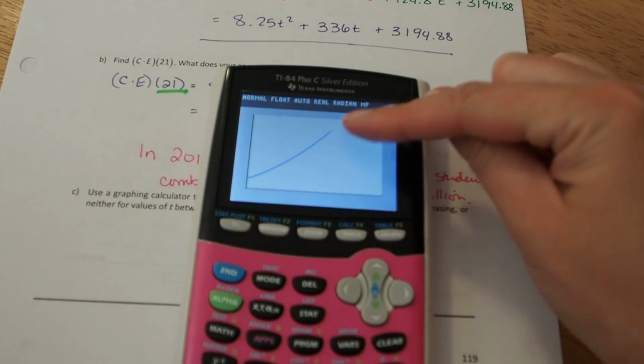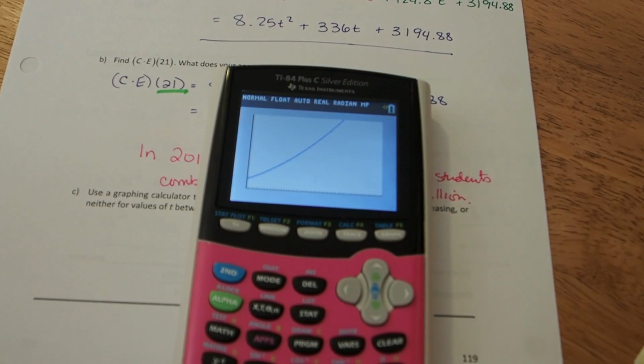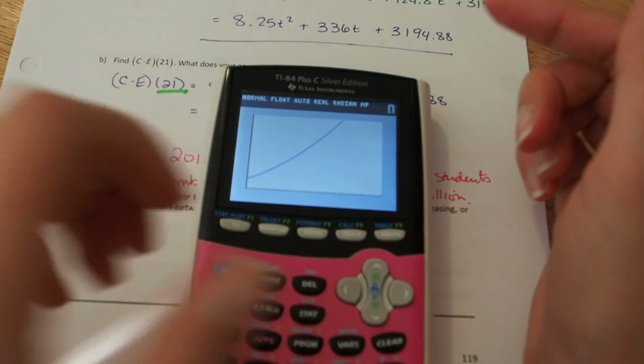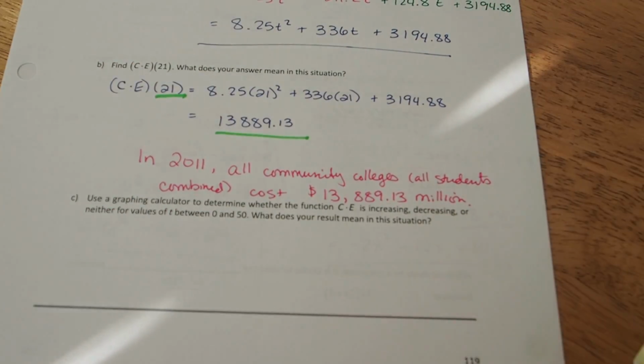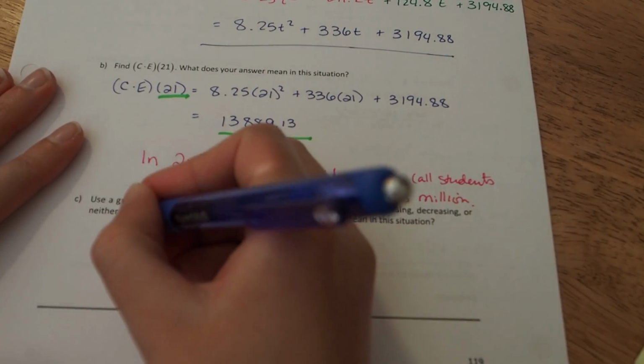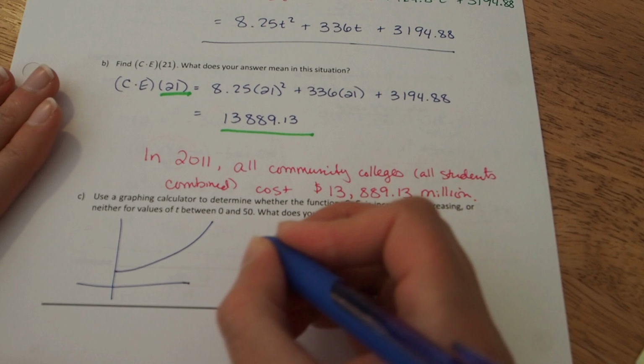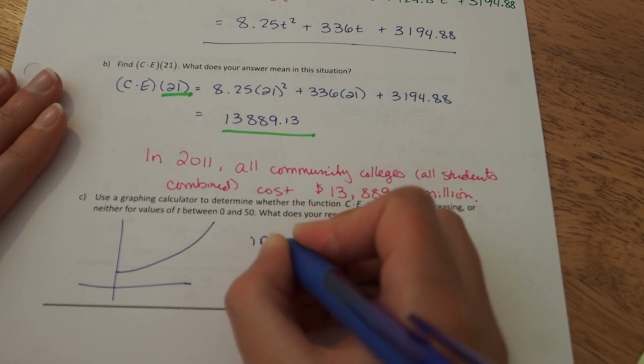So here's the picture. You can see this function is, I don't get to see the whole function across the entire interval, but I think it's not going to turn around, and I can make a conclusion that it is increasing on this interval. So your picture looks something like this. And my conclusion is it's increasing.